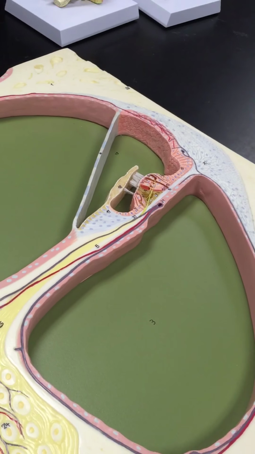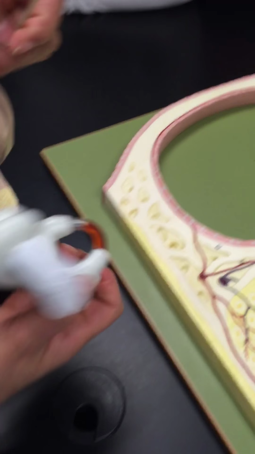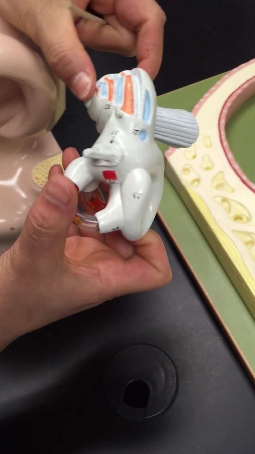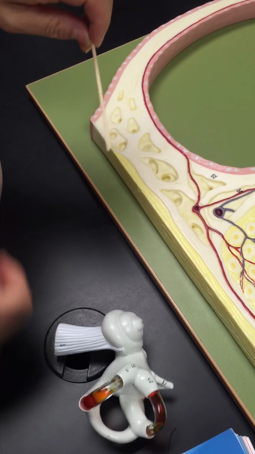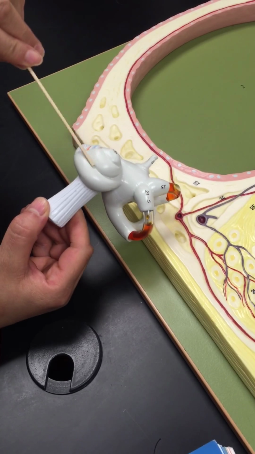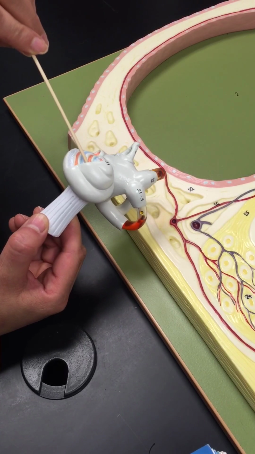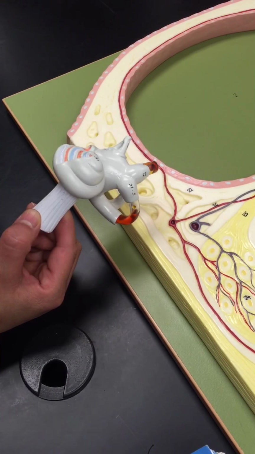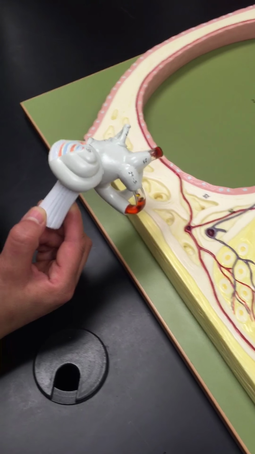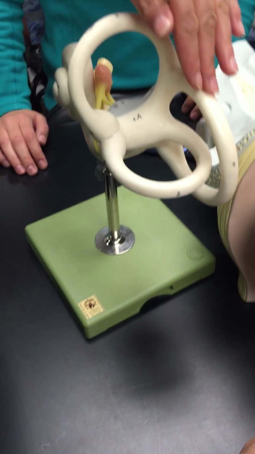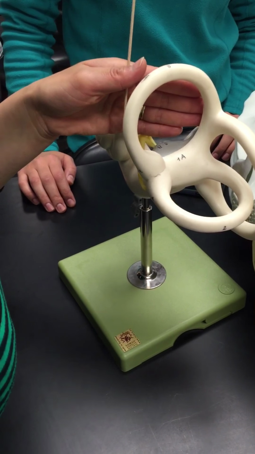Then we said this is a cross section of one of these tubes here, and it's showing you the inside of the tube. We know that the inner ear as a whole has the bony labyrinth and the membranous labyrinth.